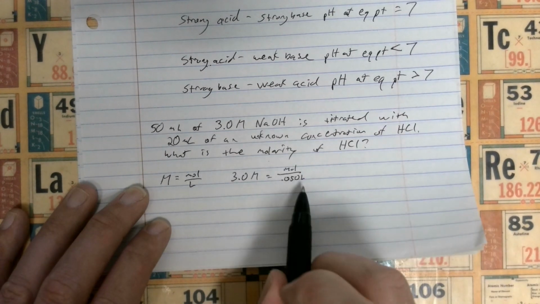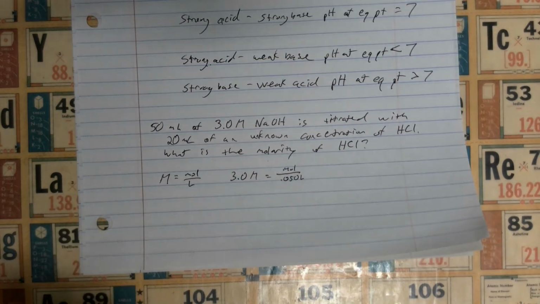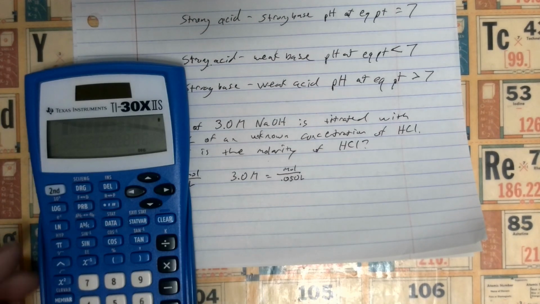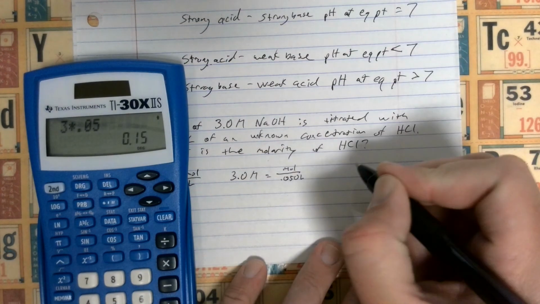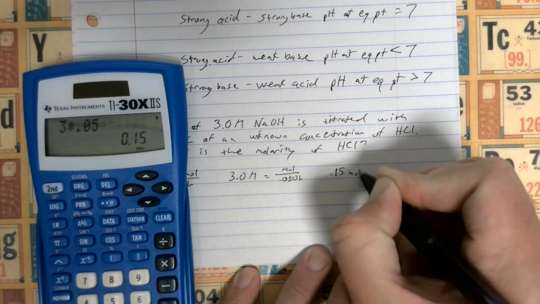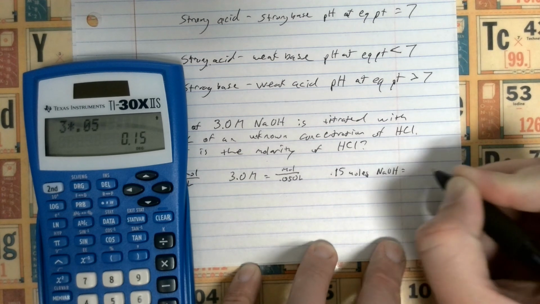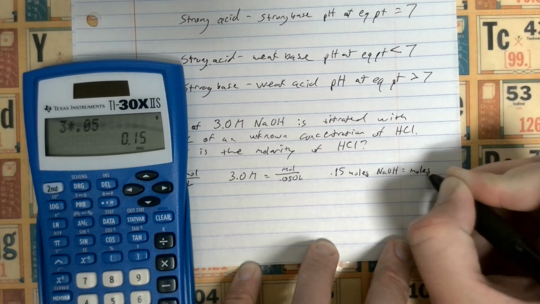So if I have molarity and volume, I multiply those to get moles. So 3 times 0.05 gives me 0.15. So 0.15 moles of NaOH, which is also equal to moles of HCl.